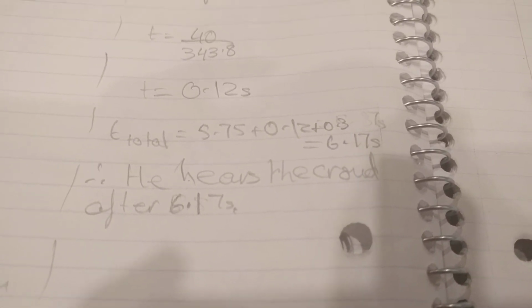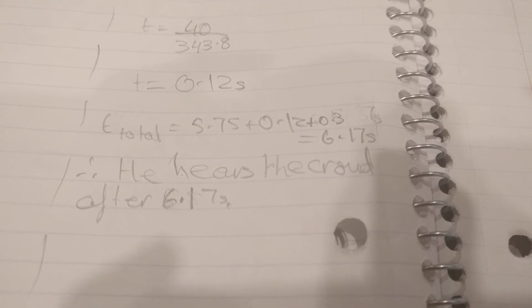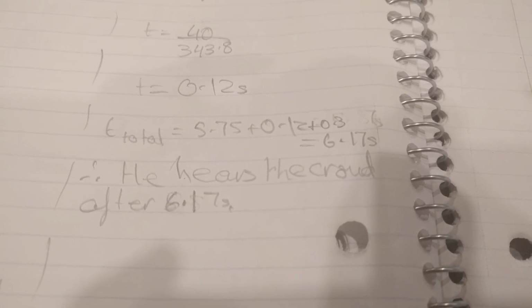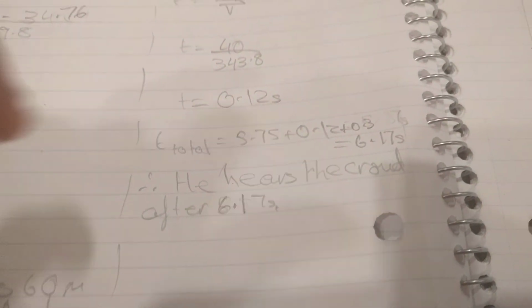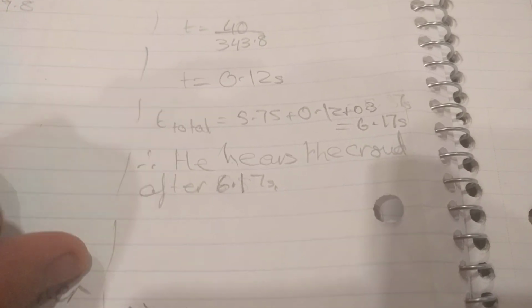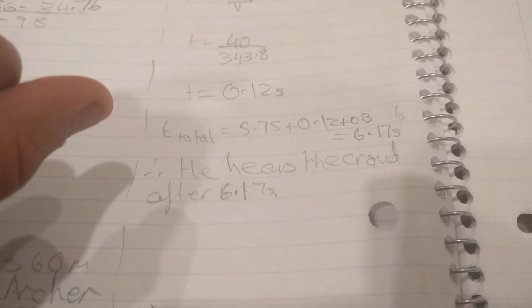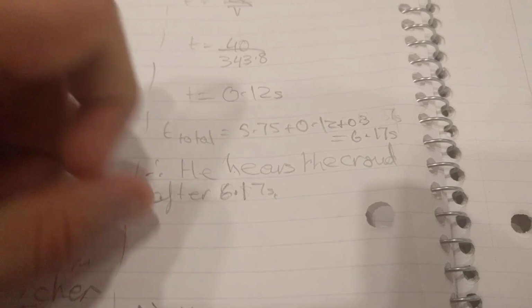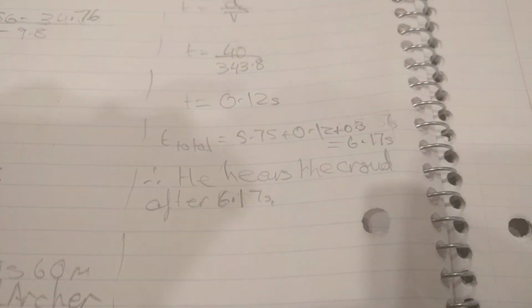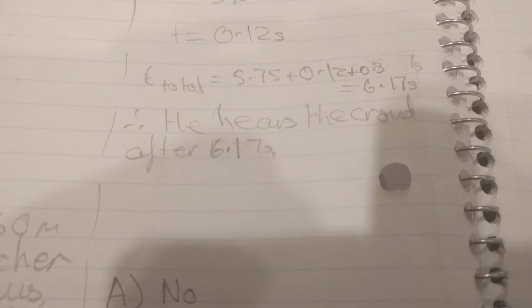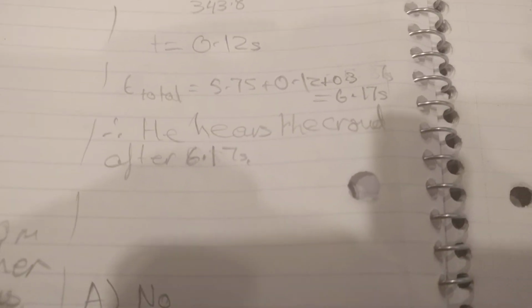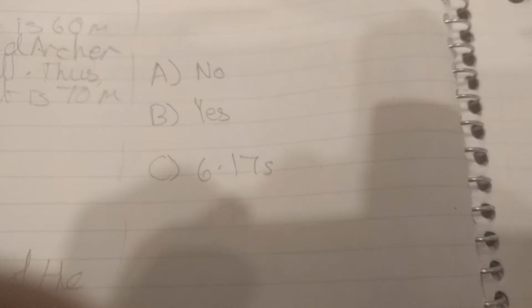5.75 seconds was the amount of time that we worked out before it would take for the arrow to hit the ground. Then 0.12 seconds here is what we just worked out for how long it takes for the sound to go from the crowd to the archer, and then the 0.3 seconds is the additional delayed reaction. So therefore he hears the crowd after 6.17 seconds. Alright, so that's all. I hope that made a lot of sense.